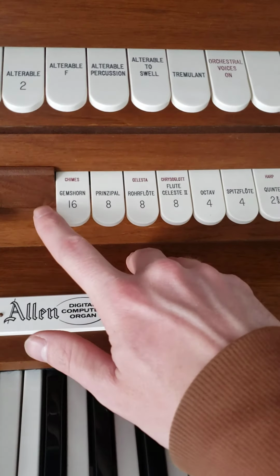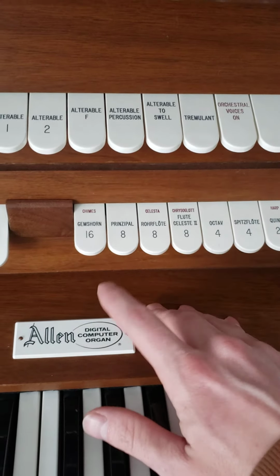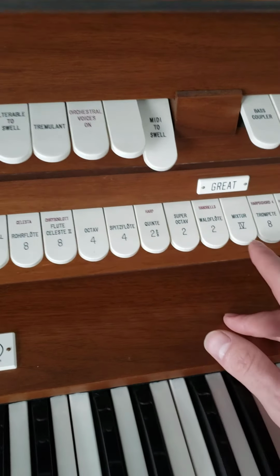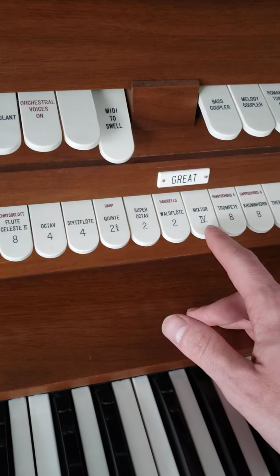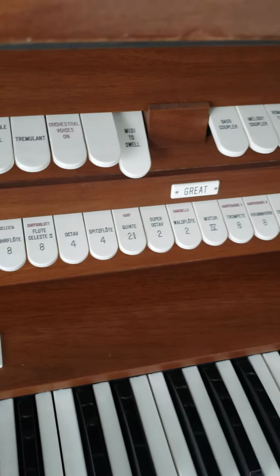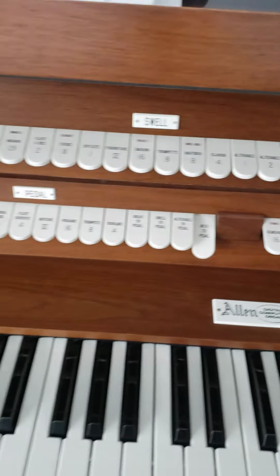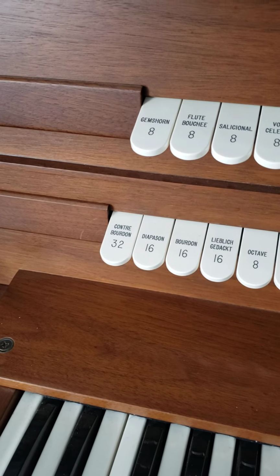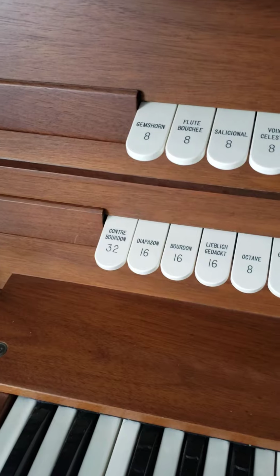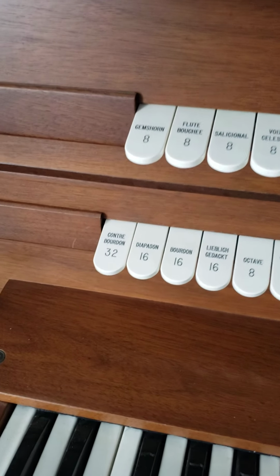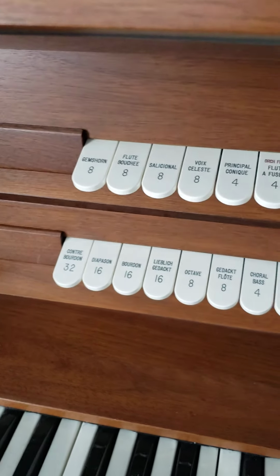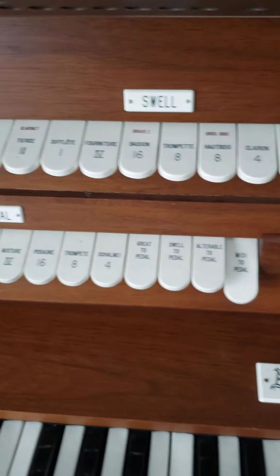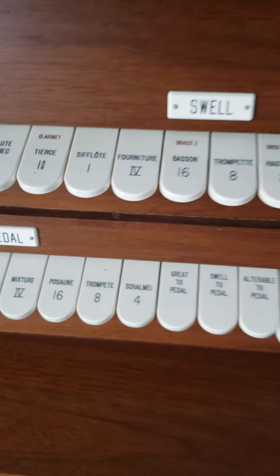We can have a 16-foot, a 32-foot, an 8-foot, 4-foot, 2 2/3, 2-foot, a mixture of different pitch classes, and so on and so forth. So the largest pipes you're ever going to find on an organ, which St. Luke does not have, are 32-foot pipes. What St. Luke does have is 16-foot pipes, 8-foot, 4-foot, 2-foot, and even 1-foot pipes.